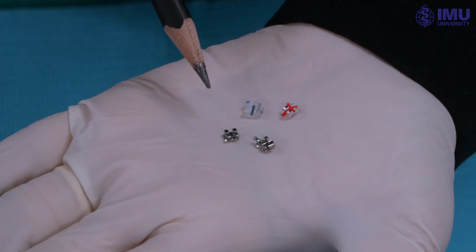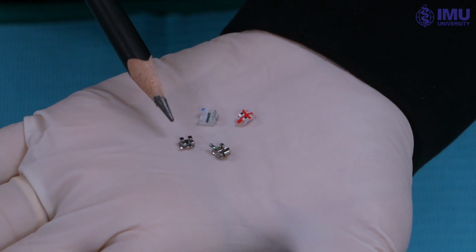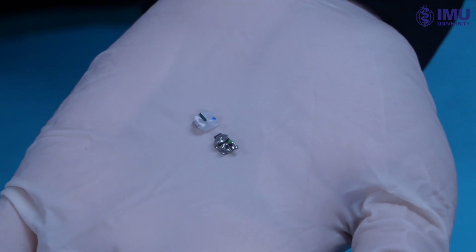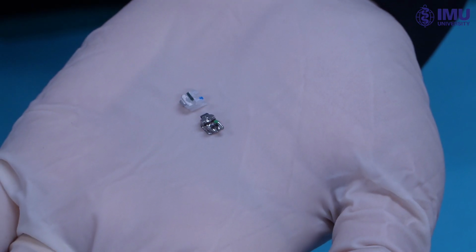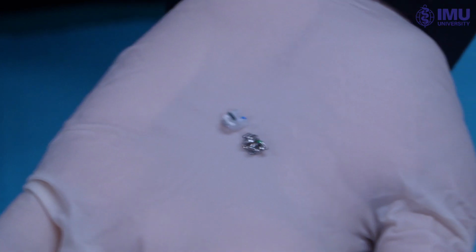Bracket is a passive component of fixed orthodontic appliances. The force required for orthodontic tooth movement is transmitted from the active component through the bracket to the tooth. Based on the material used to fabricate the bracket, brackets can be metallic brackets and ceramic brackets. Width of the bracket slot is either 0.018 inch or 0.022 inches.